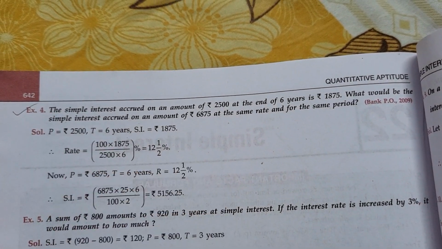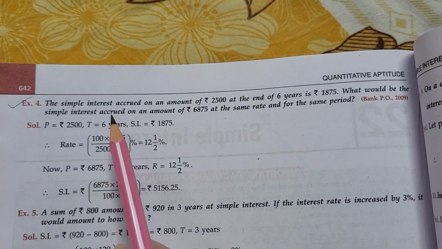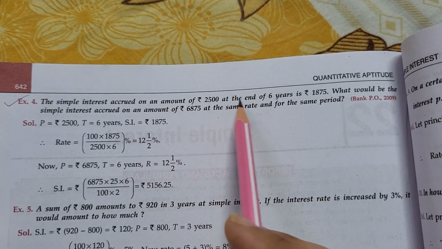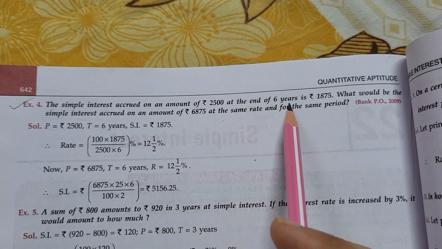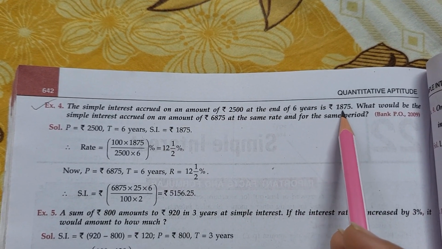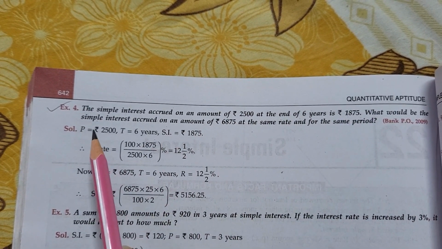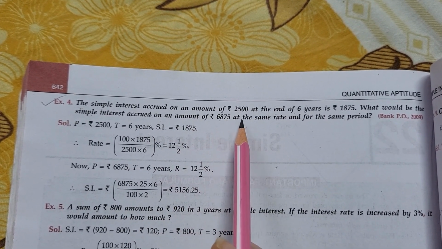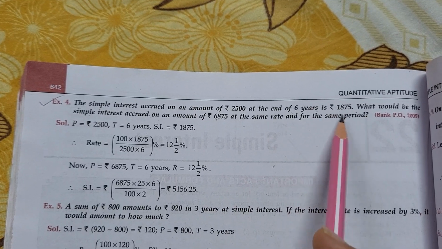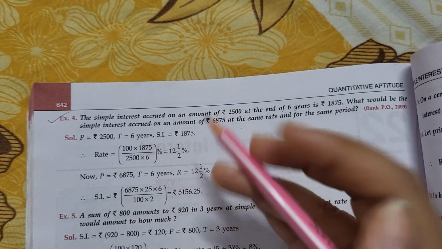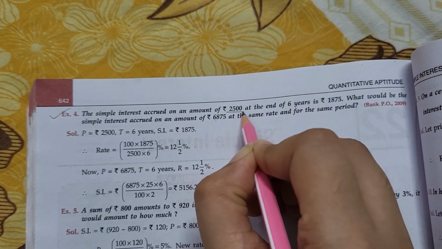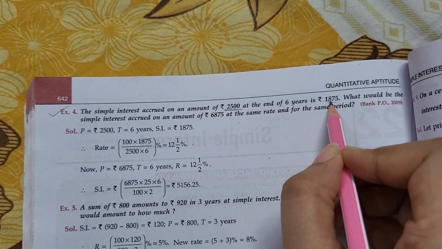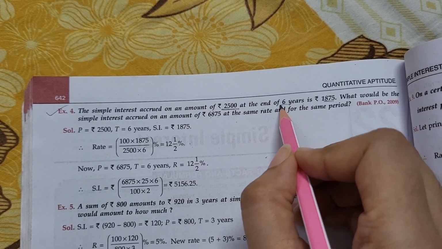Okay. Now number 4. Number 4 says that the simple interest on an amount of rupees 2500 at the end of 6 years is rupees 1875. What would be the simple interest on an amount of rupees 6875 at the same rate and for the same period? Now what is said is that the principal is this, and the simple interest on this principal is actually 1875 over the time of 6 years.